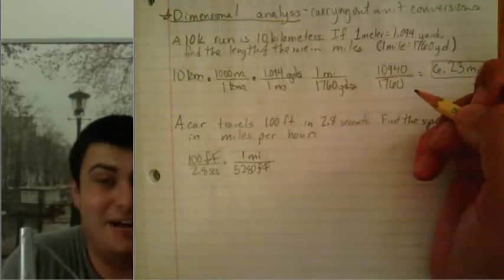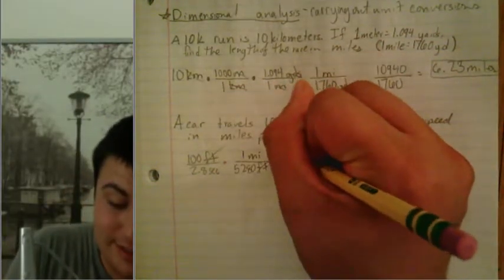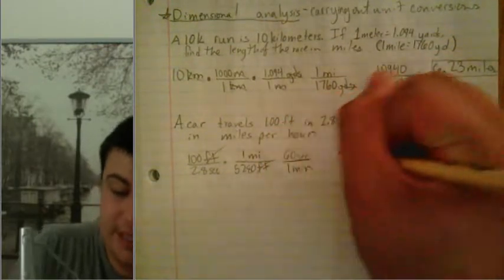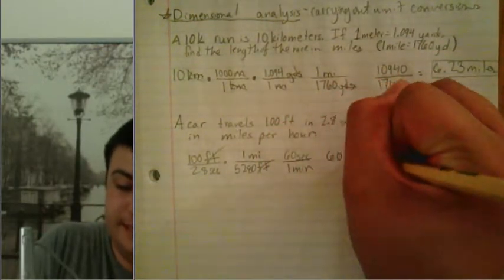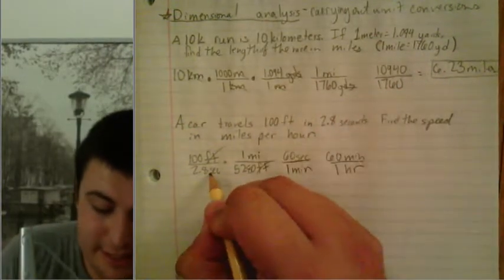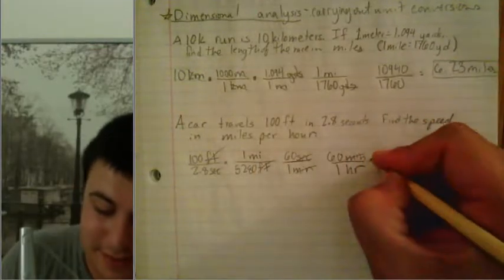If you don't know how many seconds there are in an hour, that's fine. I forget sometimes. We know there are 60 seconds in 1 minute, and we know that there are 60 minutes in 1 hour. So now our seconds will reduce, our minutes will reduce, and we'll be left with miles over hour.